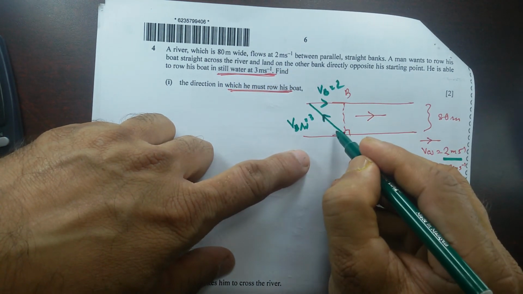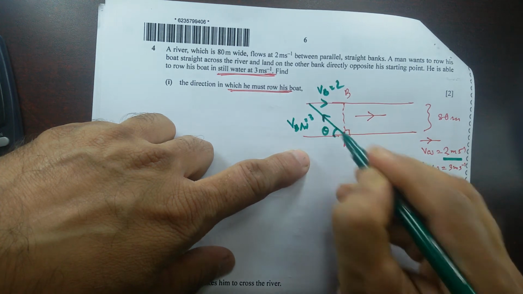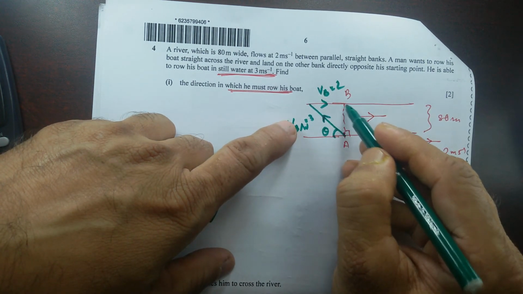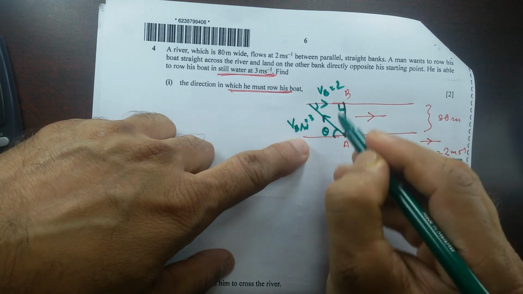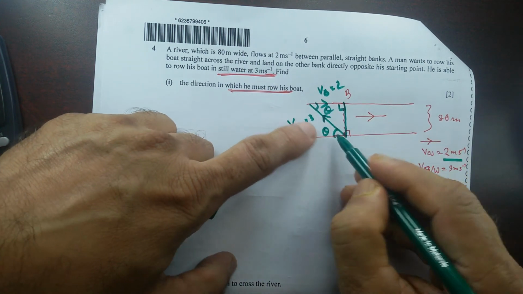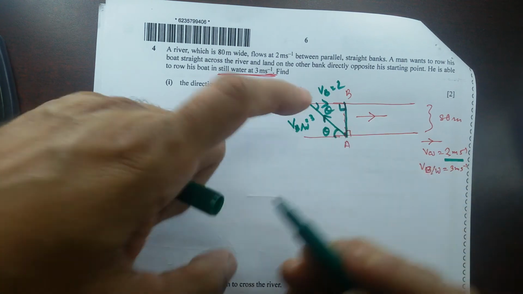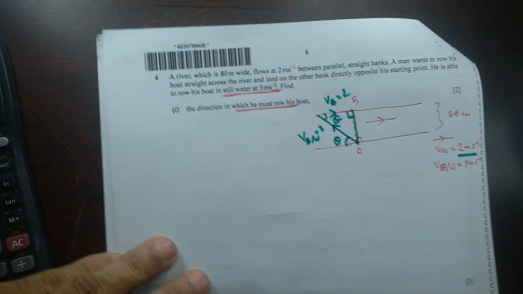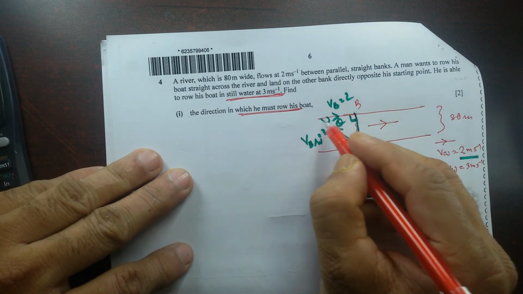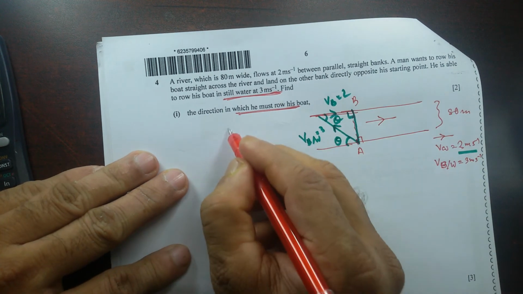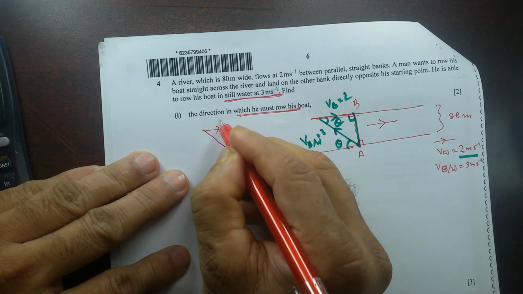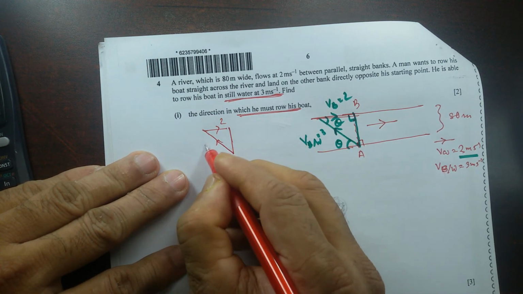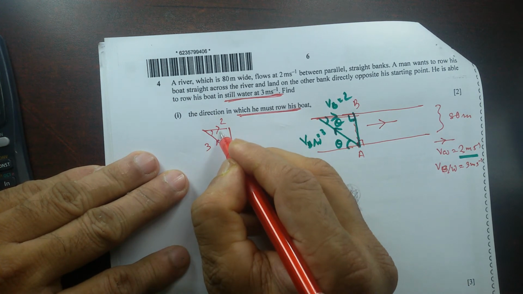So actually what I'm looking at is this angle here, and whenever I look at this triangle, this is 90 degrees. This angle and this angle are equal. Let it be theta, because alternate interior angles. That's what we are trying to find out. So in this triangle, this is 2, this is 3, and I'm looking at this angle.